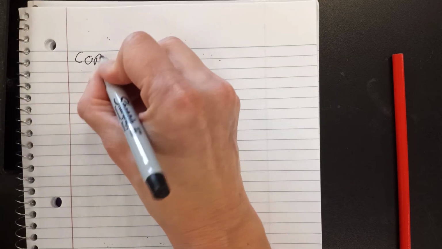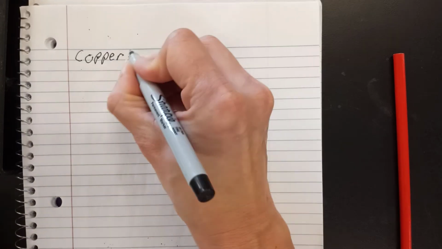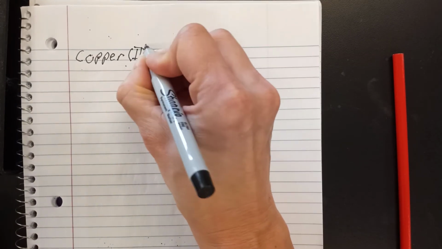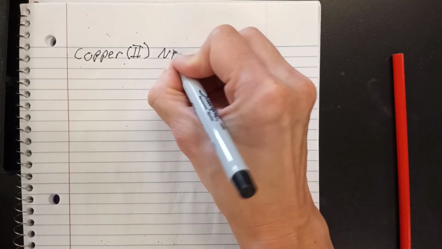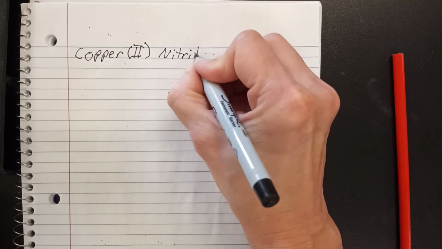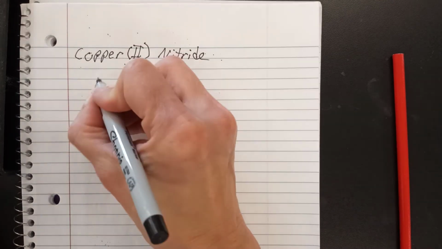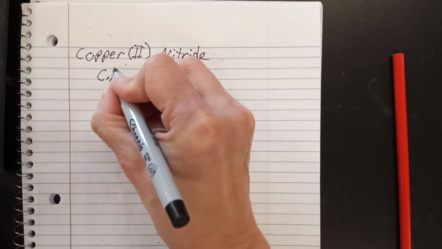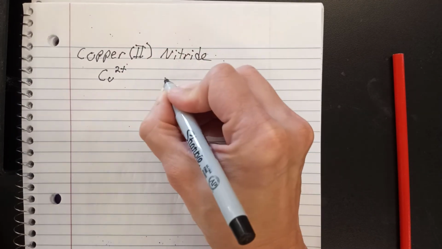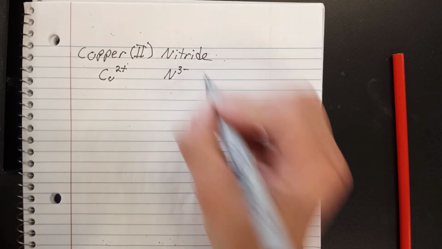Let's do 2 more examples. Okay, if I had, say, copper 2 nitride, I would have Cu2+ and an N3-.